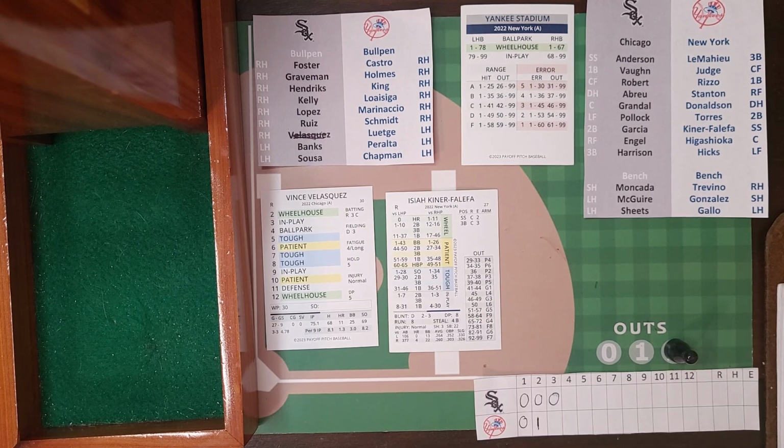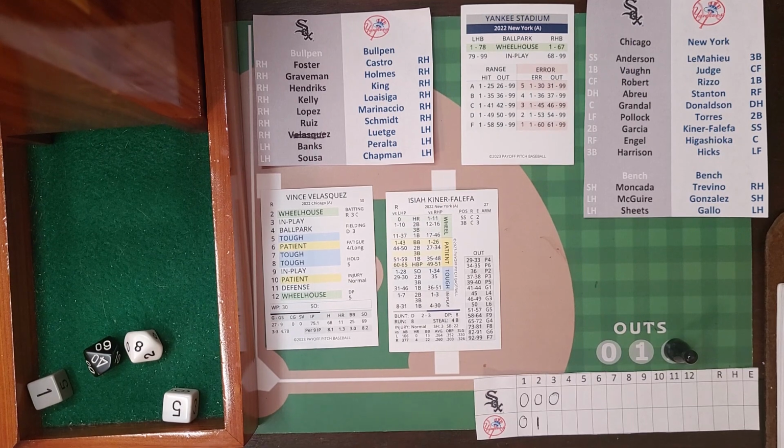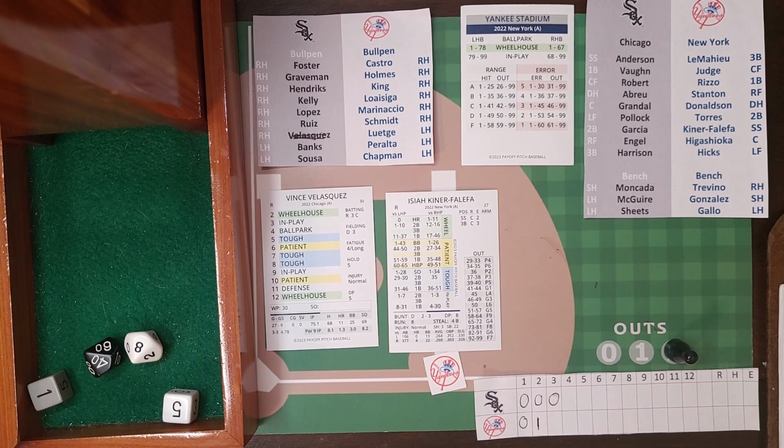So see what he can do this time around, but the Yankees do lead at 5-0. Vince Velasquez to Falefa. 6 is patient, 48, and that's going to be a single for Falefa. 2-out single for Isaiah Falefa. And the Yankees keep it going.